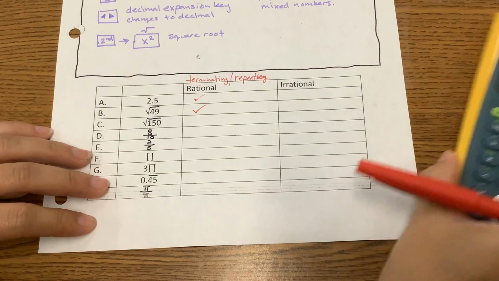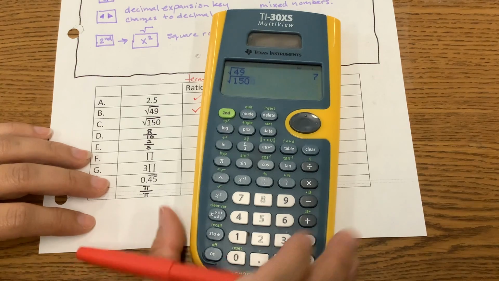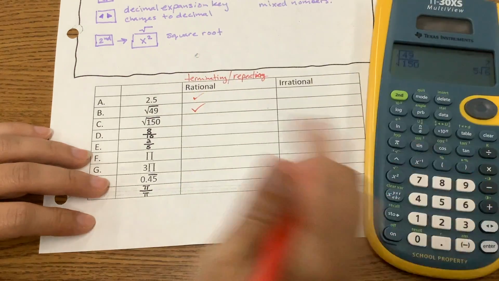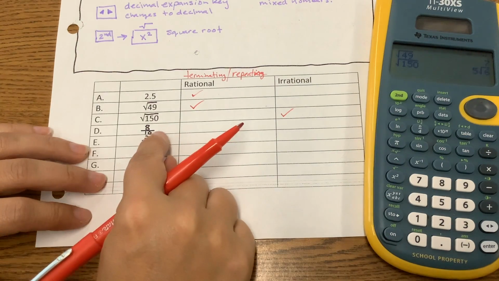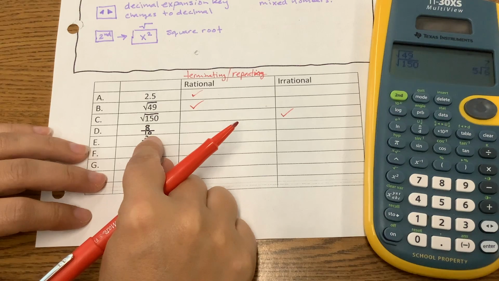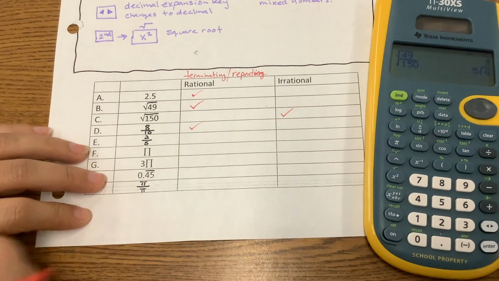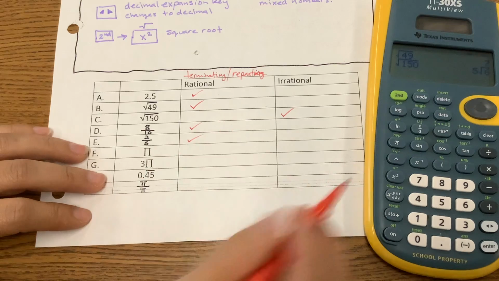What about the square root of 150? It gave us the 5 root 6. If it has a root in it, that means that it is irrational. What about a fraction? Rational numbers can be written as fractions, so fractions are automatically rational. What about the next one, 2/5? It's a fraction, so it's rational.